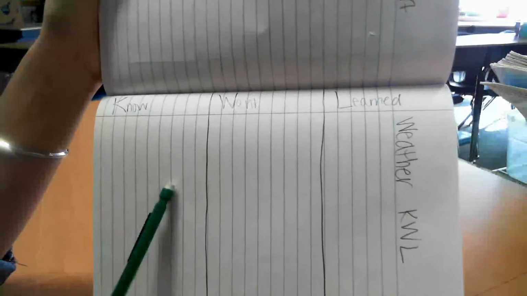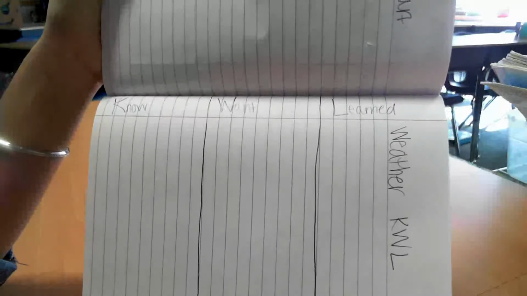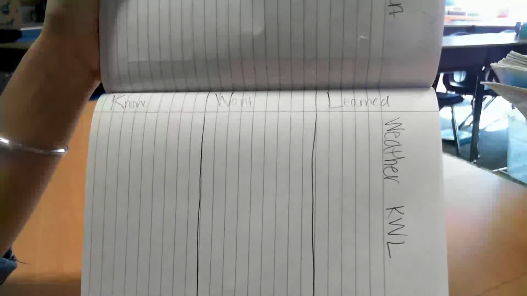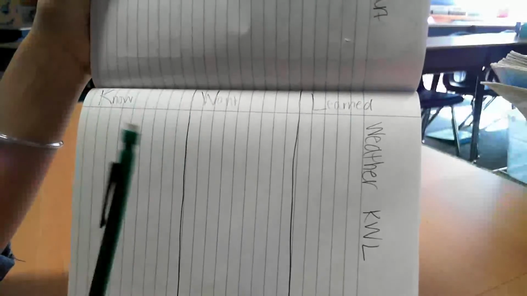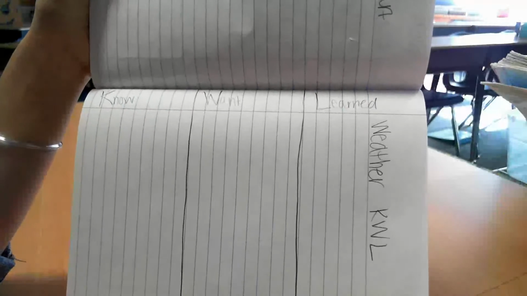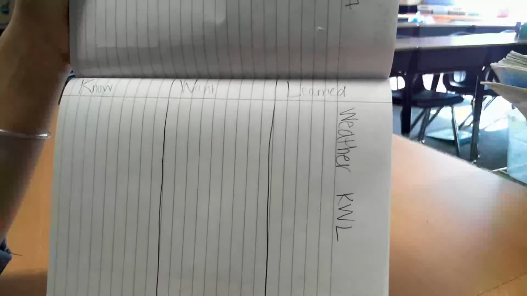So here's what you're going to do. We have a KWL chart here. In the K part, you are going to write down what you already know about weather. Then, don't do it yet. For the W part, you're going to write what you want to know. So what you still want to learn, or maybe some questions that you have. The L part, we're going to leave blank because we're going to come back to that at the end of our unit to see what you have learned and to see if your questions have been answered.